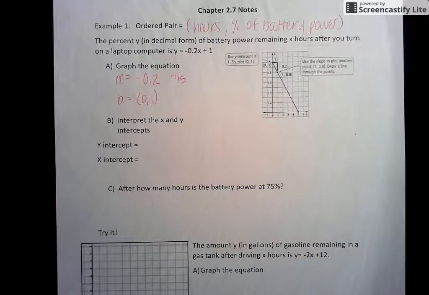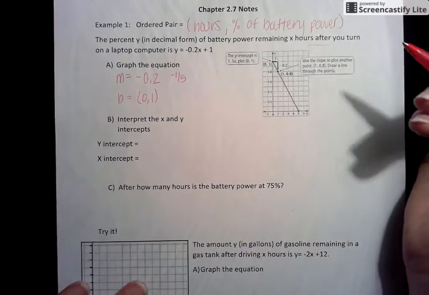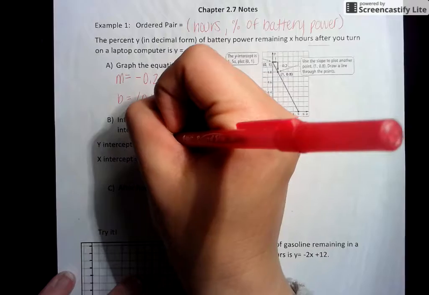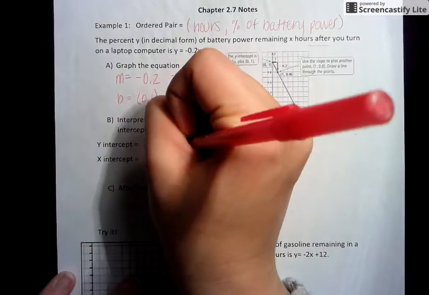Now it wants us to look at our x and y intercepts. So we always write an x-intercept as a number comma 0, and we always write the y-intercept as a 0 comma a number. So if we look at our y-intercept, we notice that it is 0, 1.